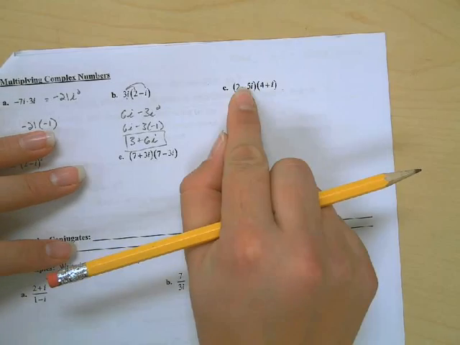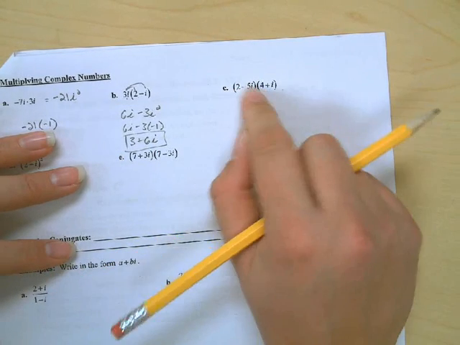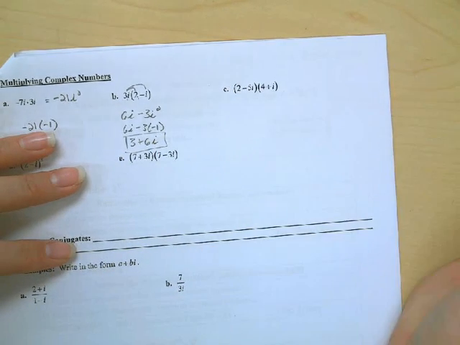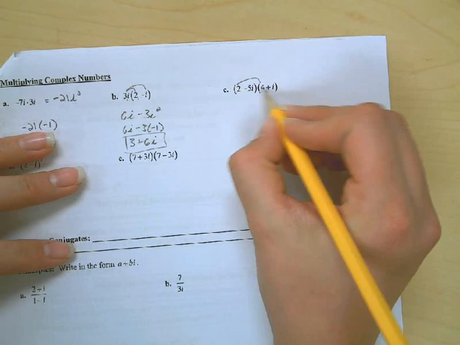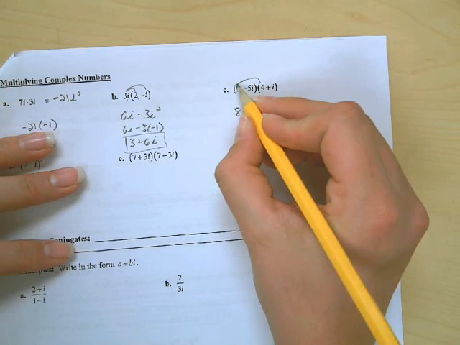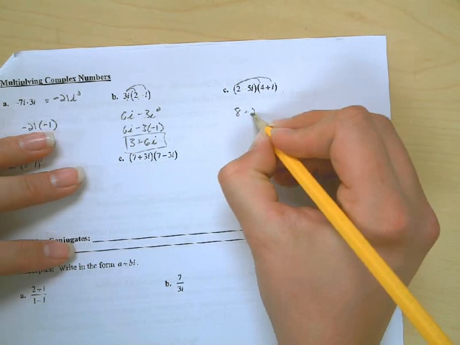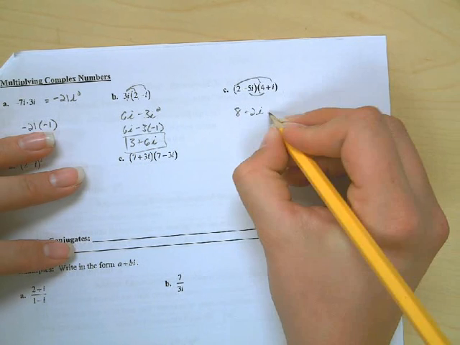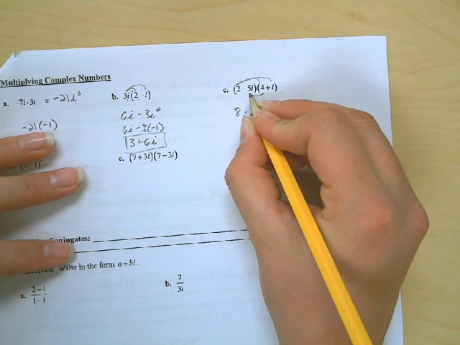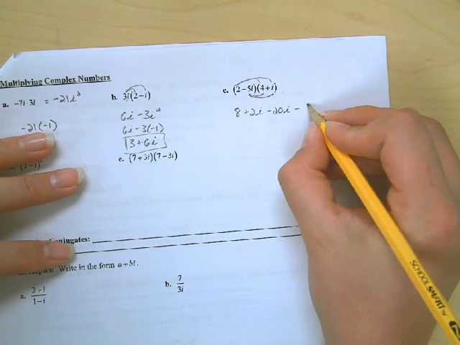Okay, binomial times binomial. There's a minus sign in both sets of parentheses, or a minus and a plus. That means I need to FOIL. So first, 2 times 4 is 8. Outside, 2 times i is 2i. Inside, negative 5i times 4 is negative 20i. And last, negative 5i times i makes negative 5i squared.